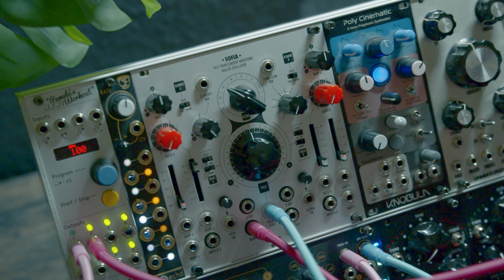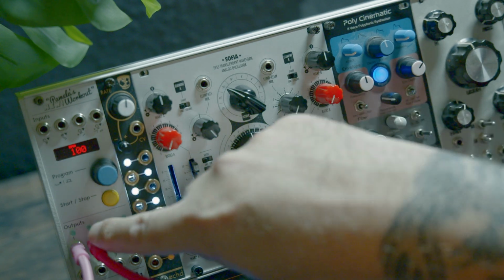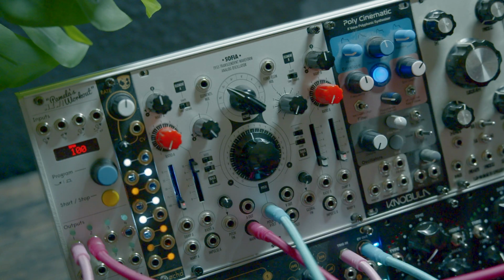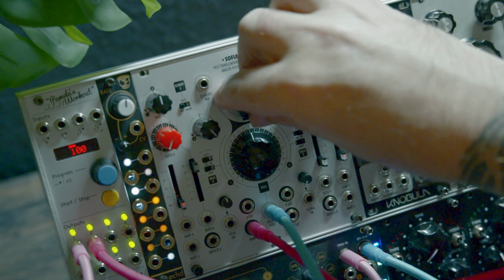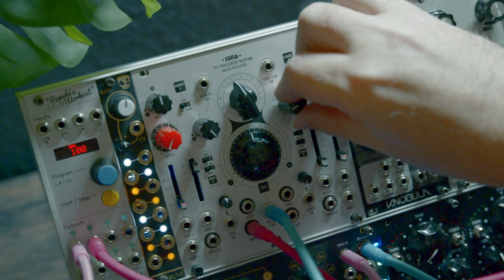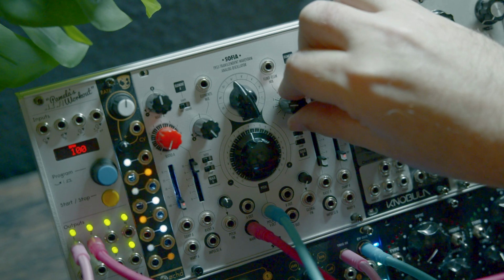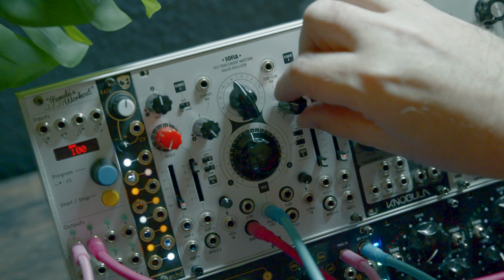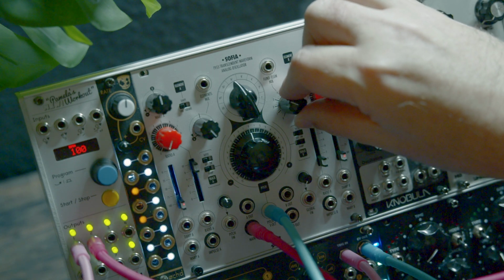Now I'm going to use a similar trigger based on the same timing as our trigger for the sequencer, just to get that delay to match up. All I'm doing here is slowly adding some of the square wave into the sine.